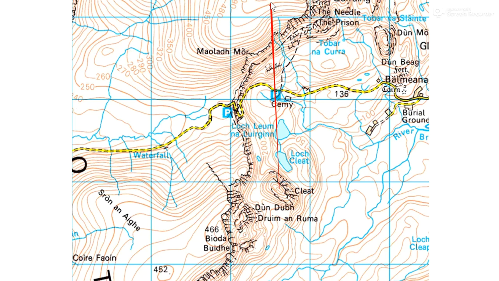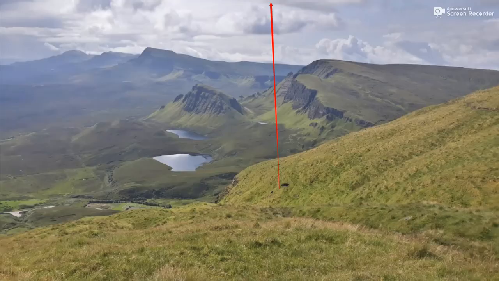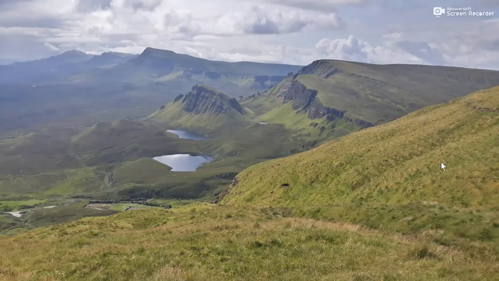So we know that is where we're looking from, somewhere along there, but what about the elevation? How high are we? Looking back onto the photograph, it's quite clear that we're looking down onto the summit of this cleat here, so we're actually above it, higher up than that.